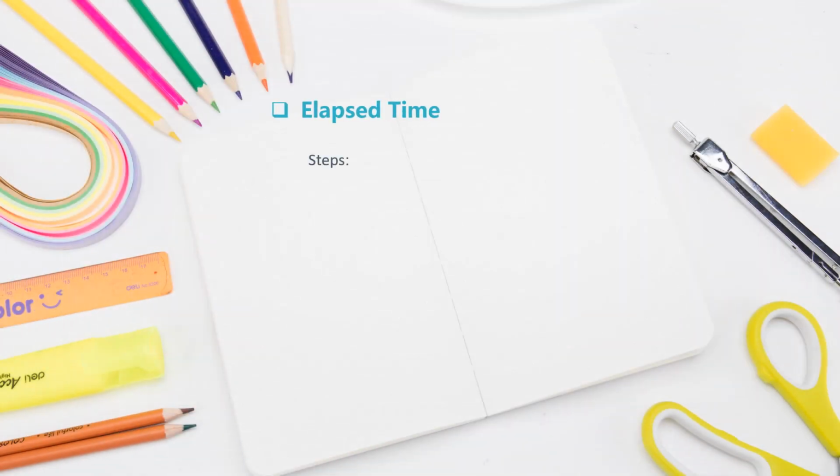Okay, so what did we learn from the video? First of all, what is elapsed time? Excellent. Elapsed time is the total amount of time that passes from starting time to the ending time. Or you can say the interval time, or the period of time between the starting time and the ending time, right?